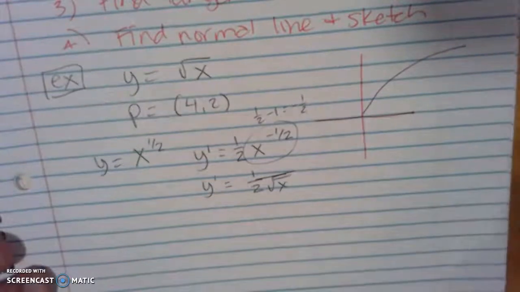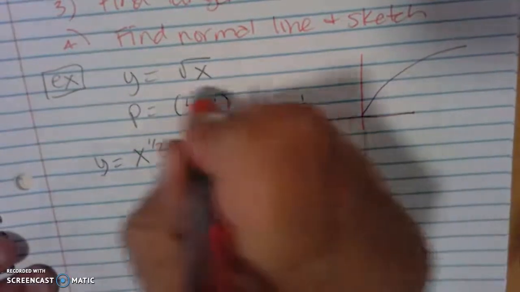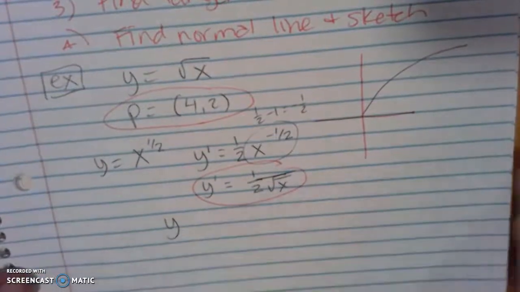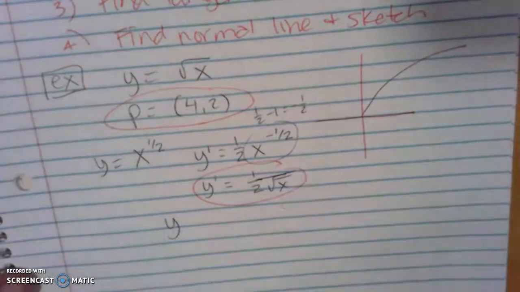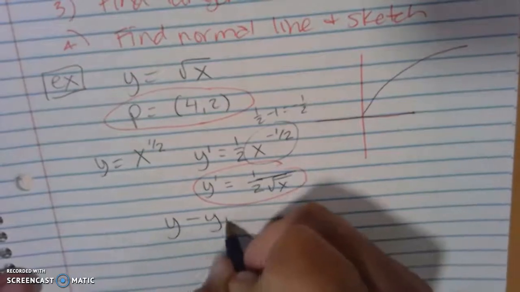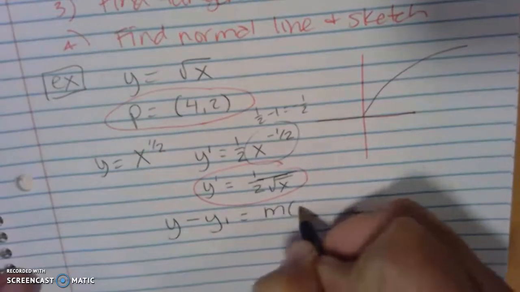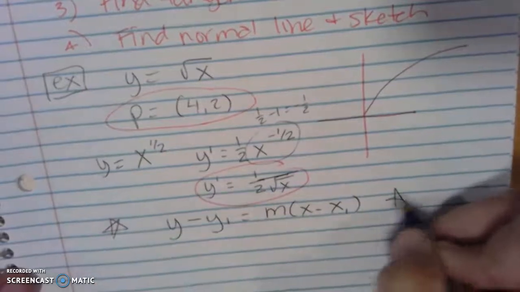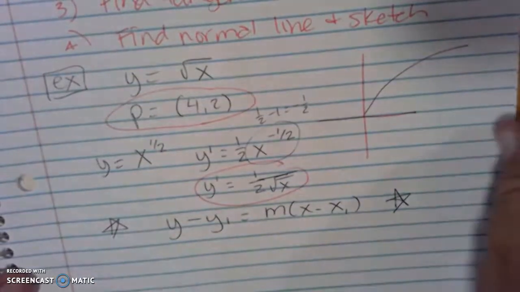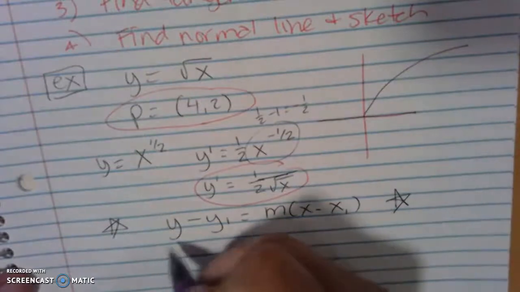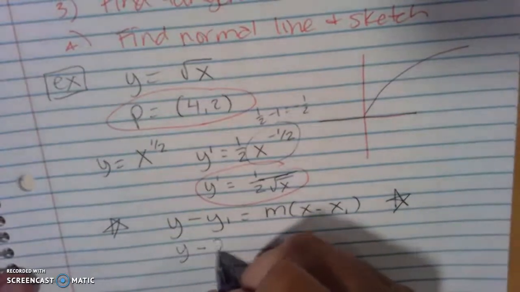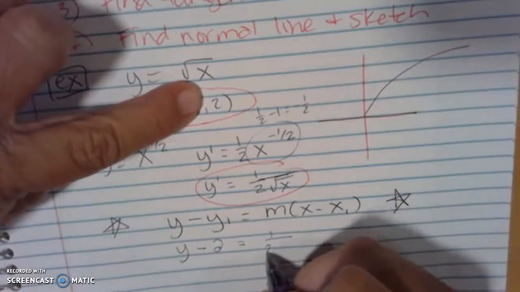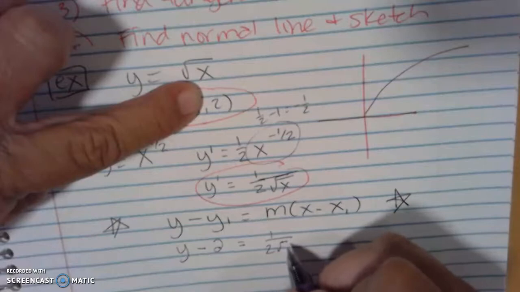Now we have our slope and we have our given point. So we're going to use point-slope form: y minus y sub 1 equals m times x minus x sub 1. Very, very common. If you don't have this memorized, have that memorized. So y minus, my y value is 2, equals 1 over 2 radical x.